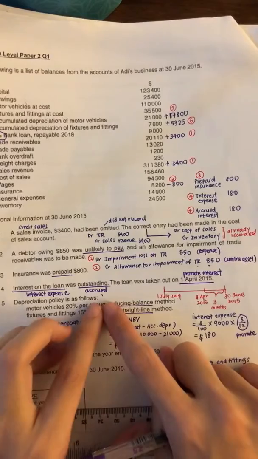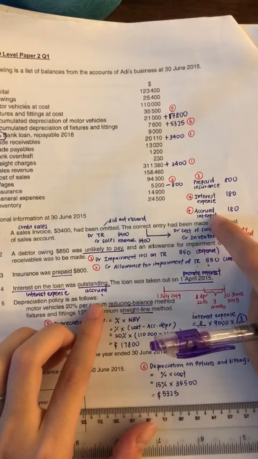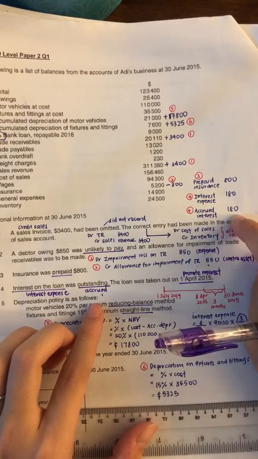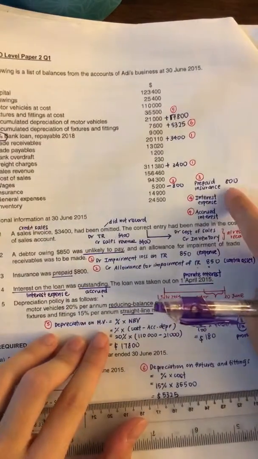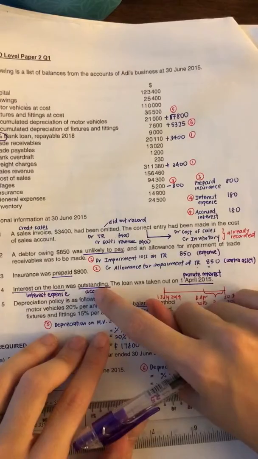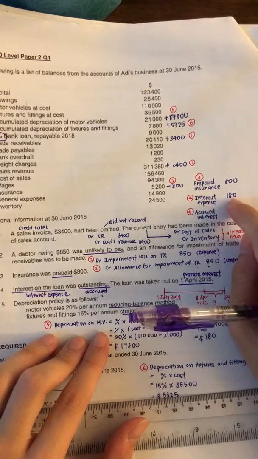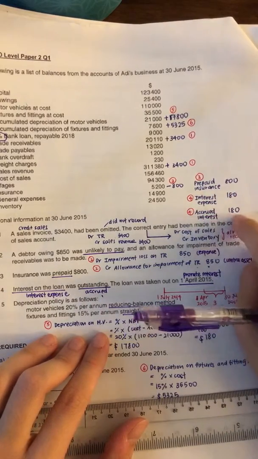Also remember to have an account called accrued interest, 180. Remember that for every additional information, I need to do 2 adjustments. So for this adjustment, it will be interest expense, 180, accrued interest, 180.